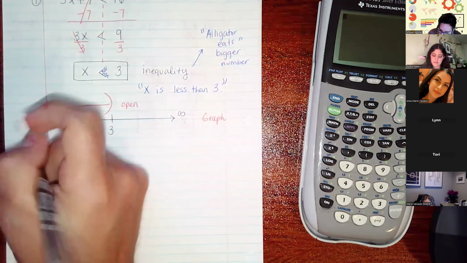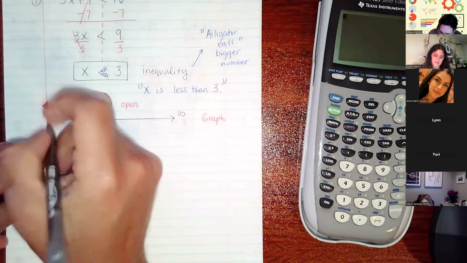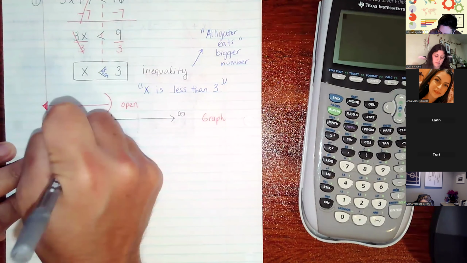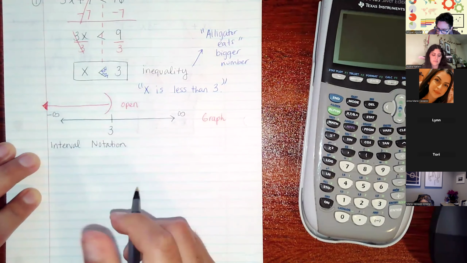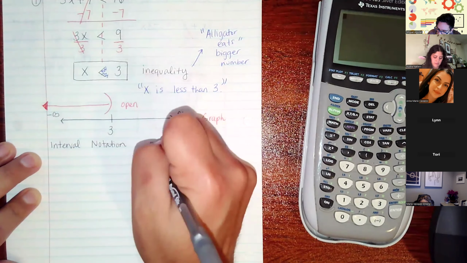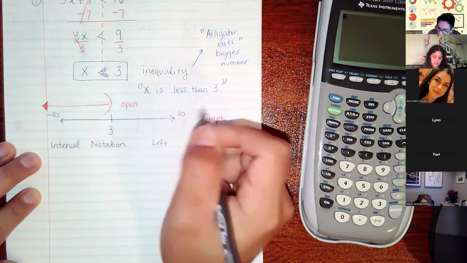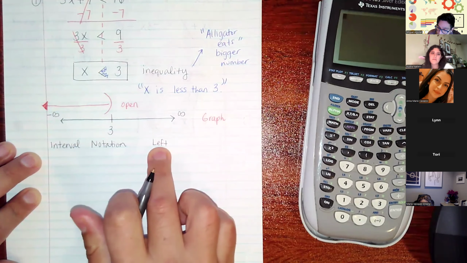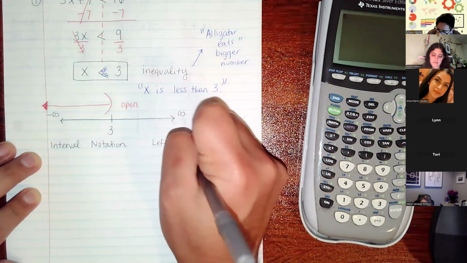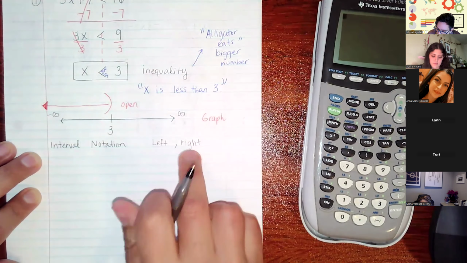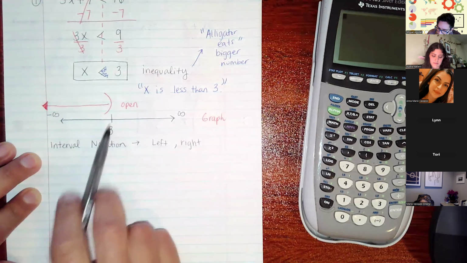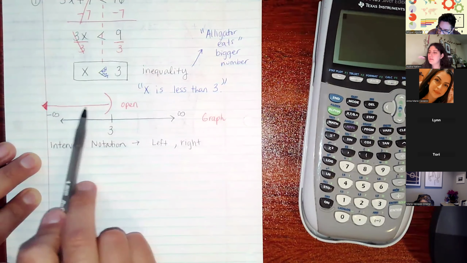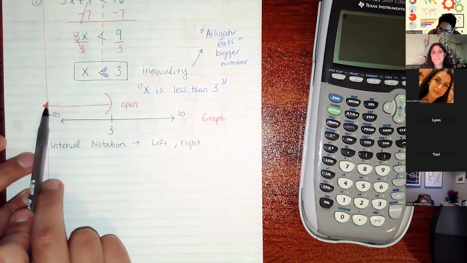Interval notation, and we saw it with domain and range earlier. Interval notation looks just like this graph that we drew. Remember, we want to think about what is the leftmost side of this highlighted region and what is the rightmost side of this highlighted region. So if I'm looking at what I highlighted in red here, how far to the left do I go on the number line?